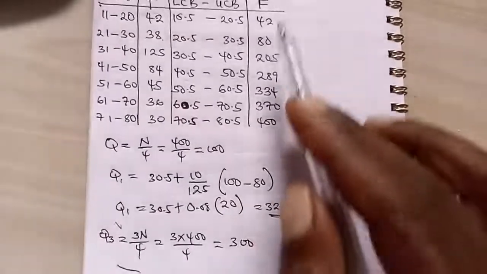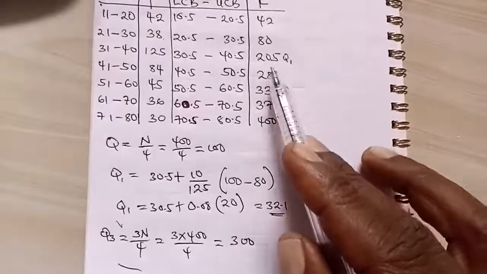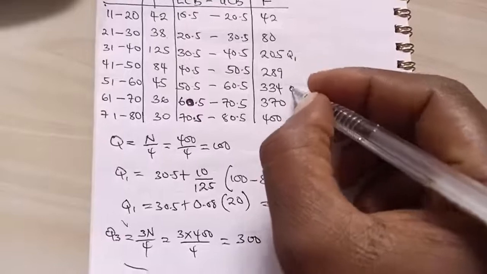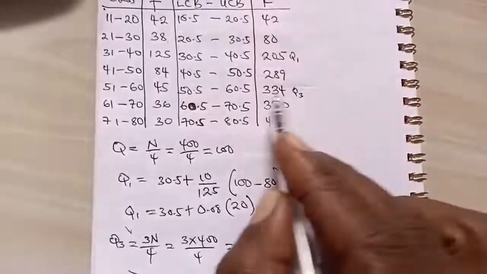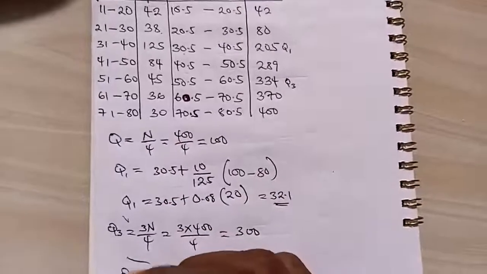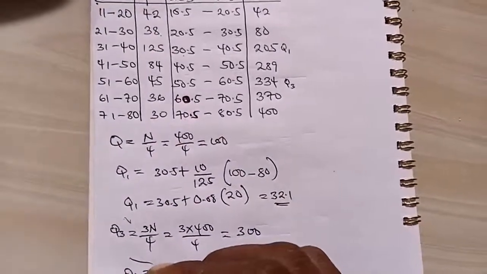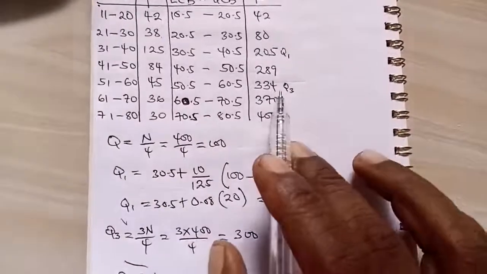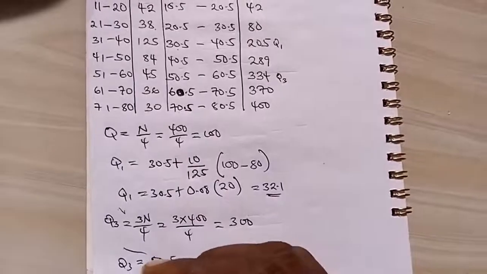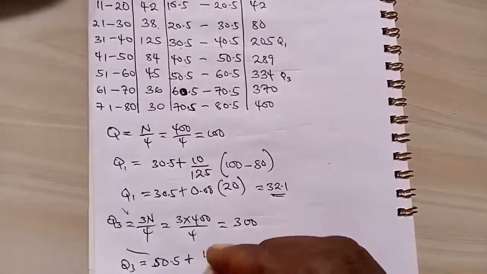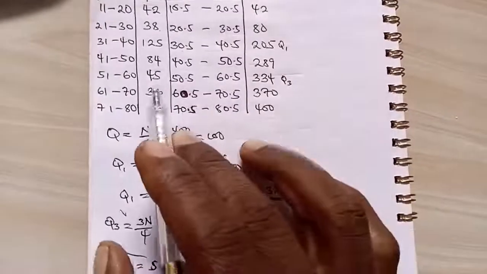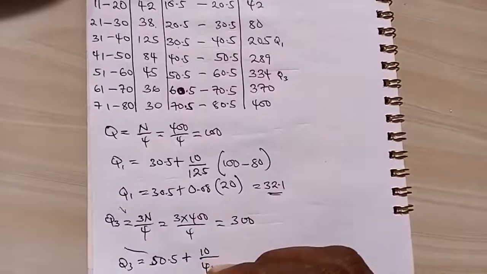So we go to the cumulative frequency and look for the first place that contains 300, which is here. So here is our third quartile class. So the lower class boundary of the third quartile class is 50.5, plus our class interval, which remains 10, over the frequency of that class, which is 45.